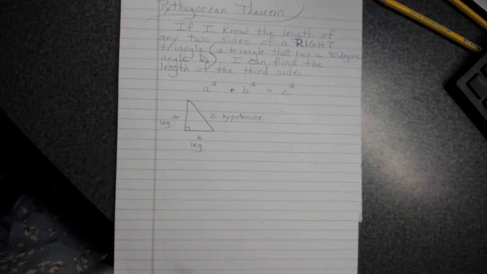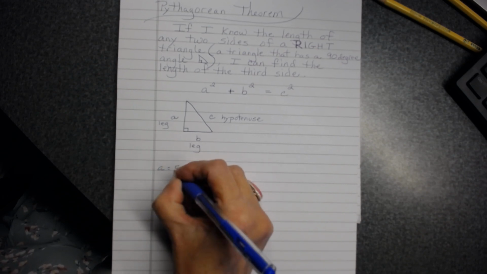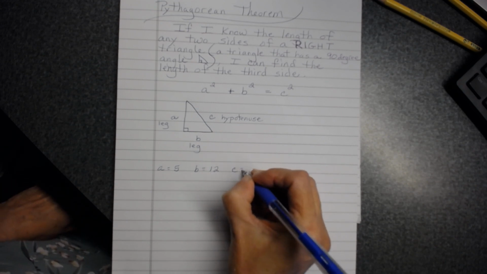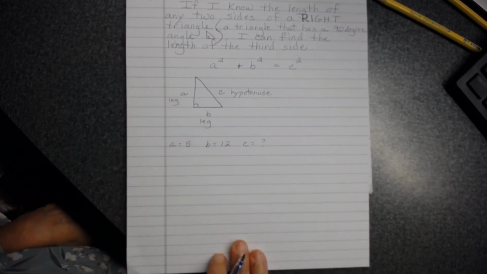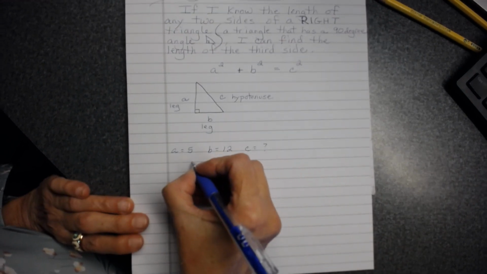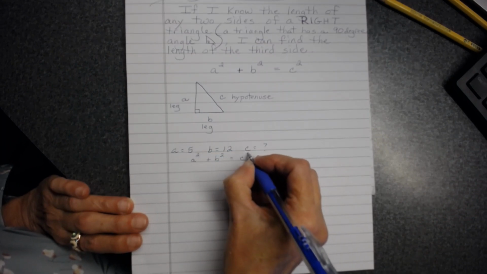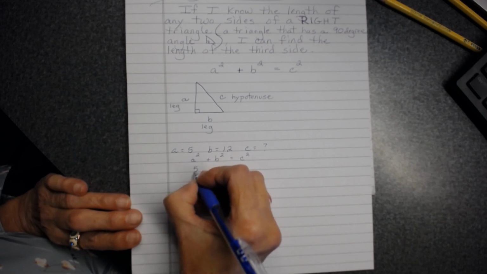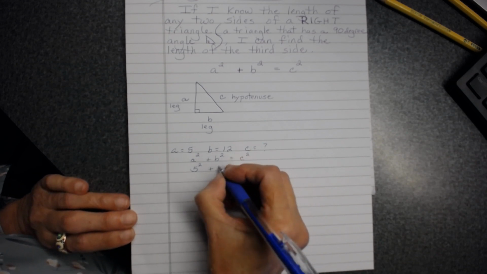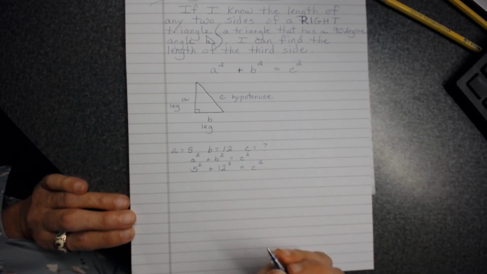So let me do an example for you. Let's say A equals 5 and B equals 12. Then what would C equal, okay? All right, so let's put it into our formula. Now, always just jot it out. A squared plus B squared equals C squared. A is 5, 5 squared, plus B is 12, 12 squared equals C squared.